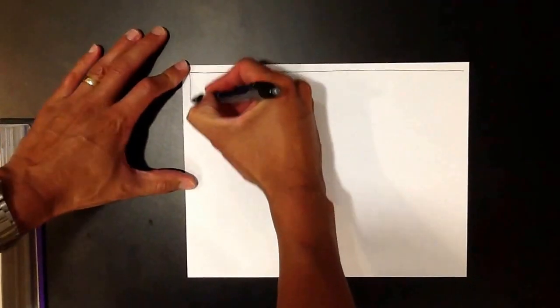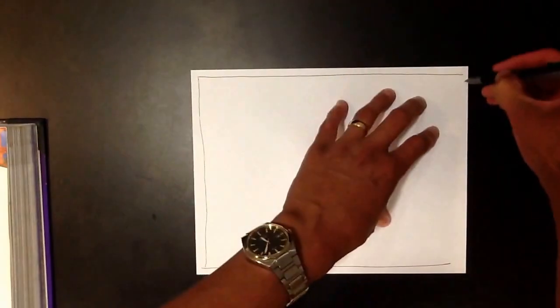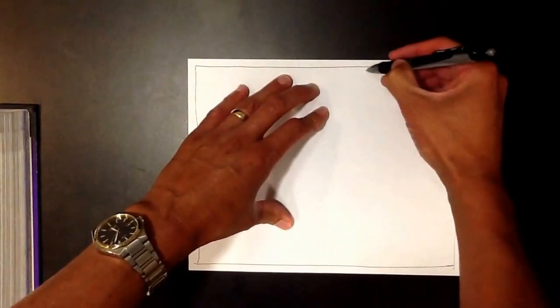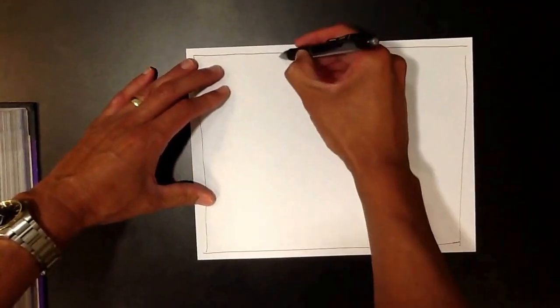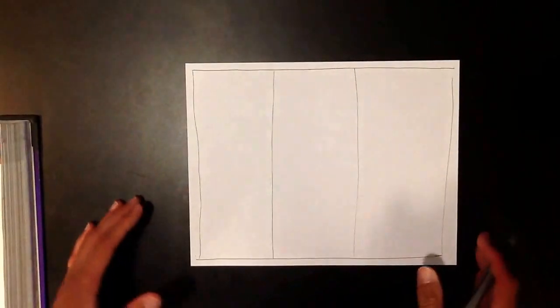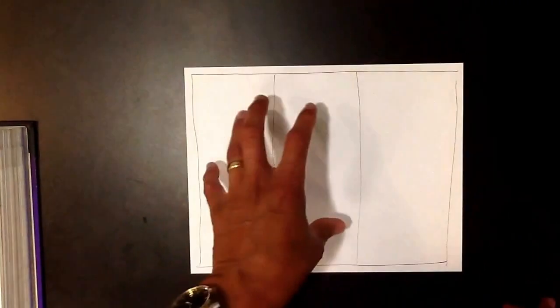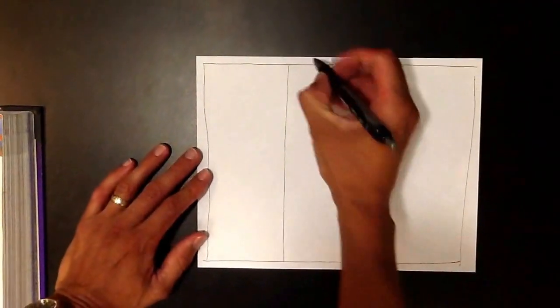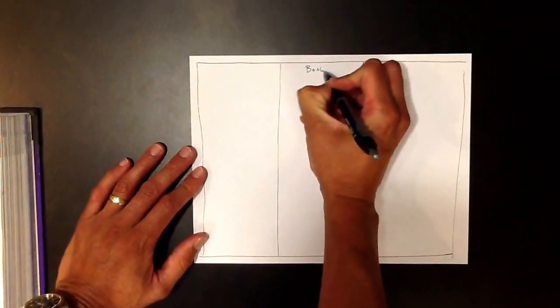In your spiral, find a blank page, and you're basically going to use the entire page. What we're going to do is divide it into 3 columns. What you end up with is a Venn diagram. You've got a circle here, or a square here, and they overlap in the center. So I'm going to label those both.